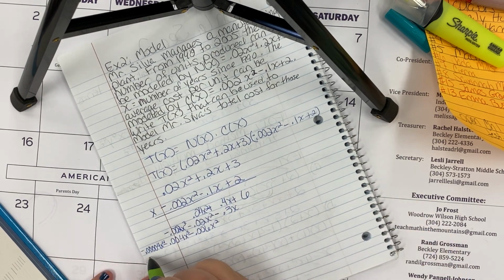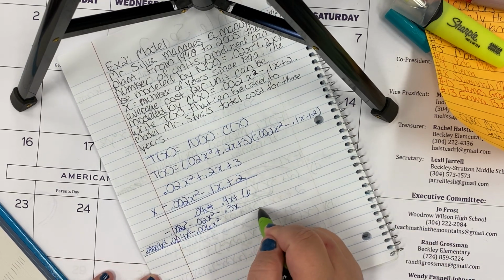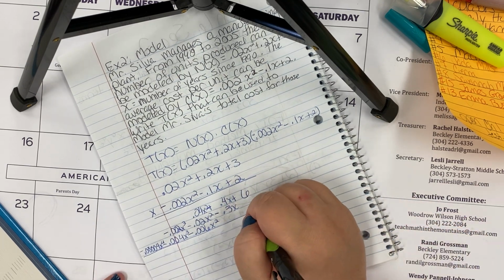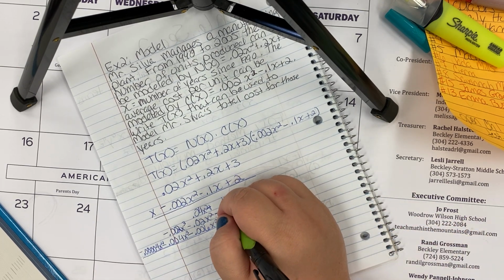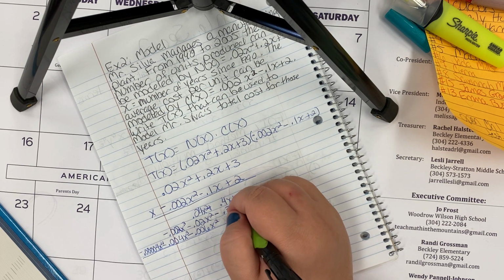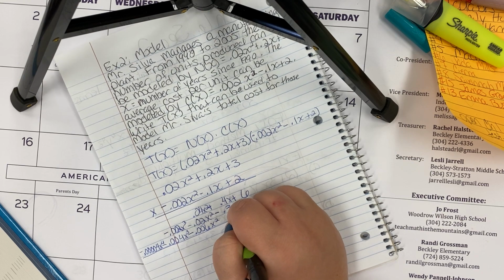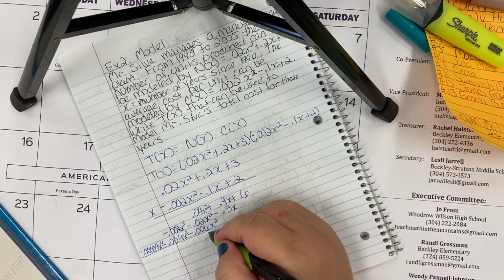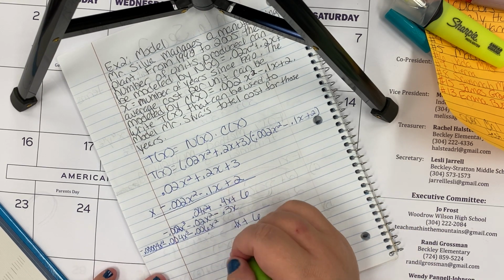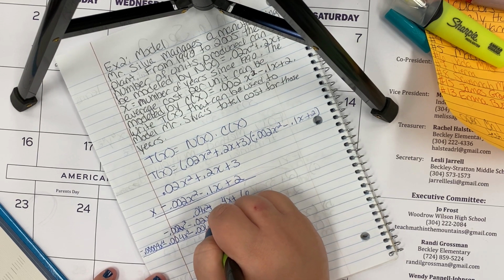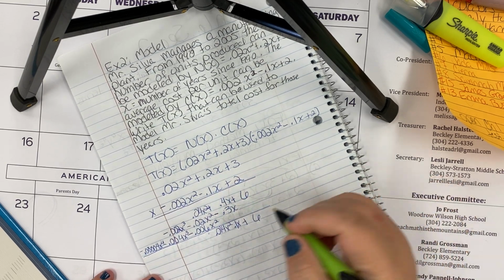So now, old school multiplication, 6, and since we're subtracting, 0.1x. Subtracting everything here, we're going to have 0.014x squared.